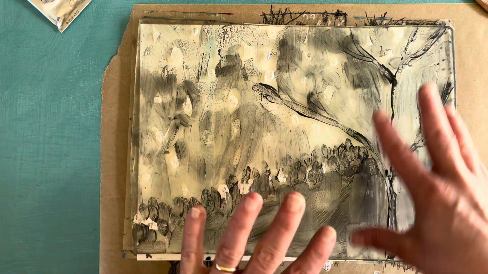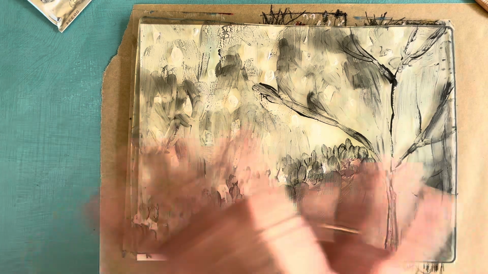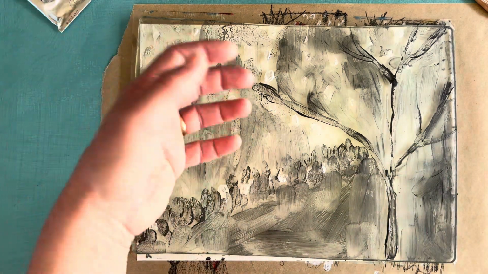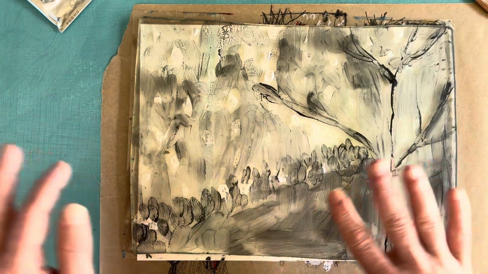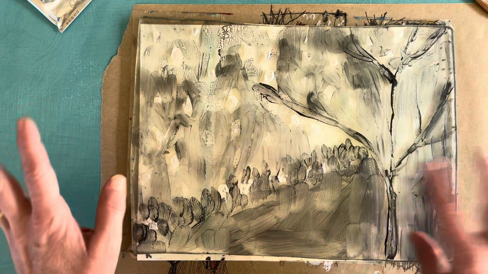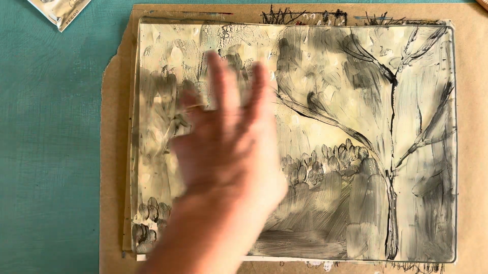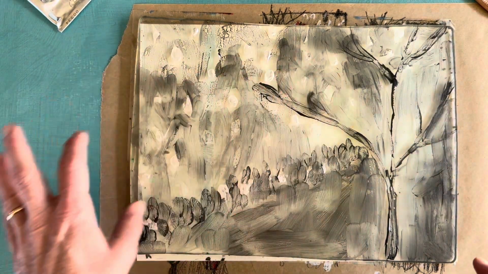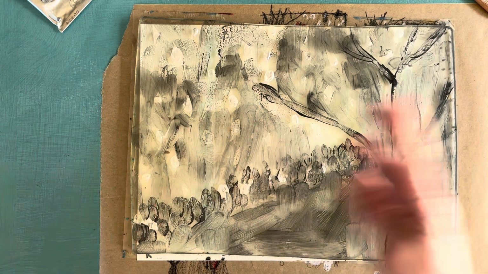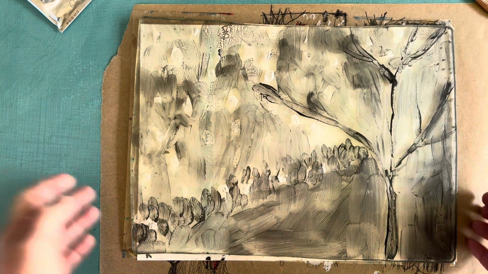Oh, and by the way, with jelly printing, you have to do everything backwards or mirrored, because of course, when I pull the print, it's going to come off mirrored. So that's how come my tree is over here and my building is going to be on this side, but it'll be the way that I wanted it from before once I pull the print, and I'll show you how I do that.